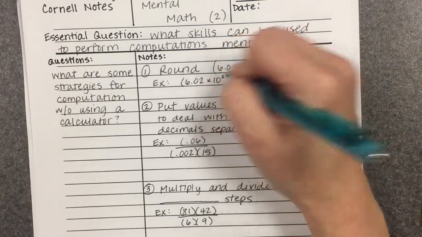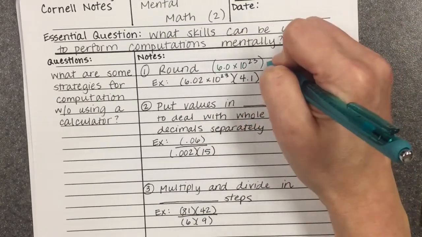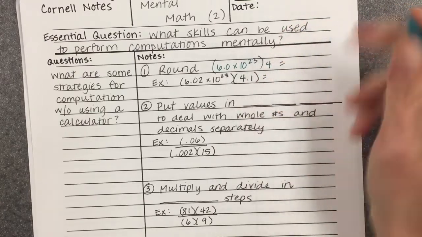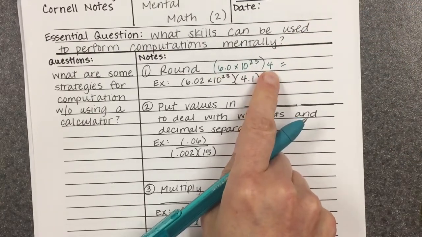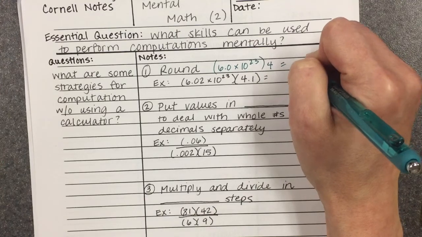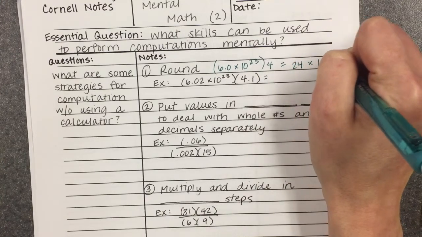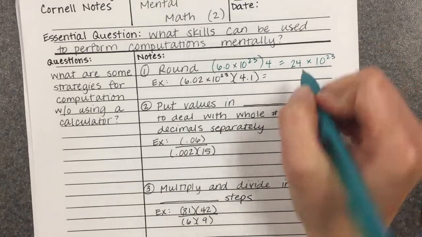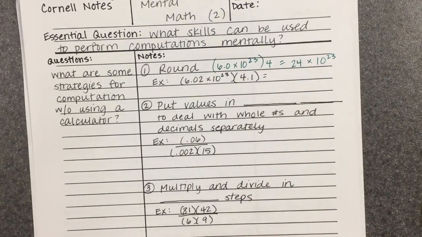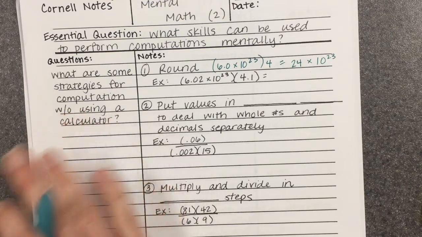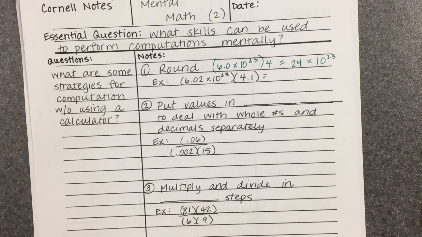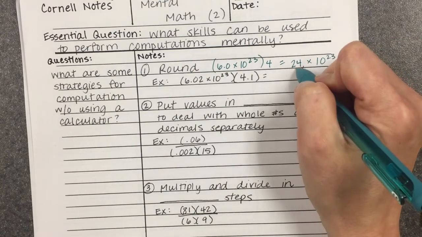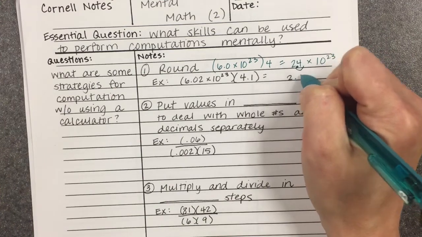And you can multiply that by, well, 4.1 is really close to 4, isn't it? So now I've got 6 times 4. What is 6 times 4? It's 24 times 10 to the 23rd. Like I said, that part didn't drop off at all, okay? Now, that's not correct scientific notation. The rule for scientific notation is that one digit should be before the decimal number, okay? 24 is 2 digits. So we actually need to move that over one more time, so that becomes 2.4.